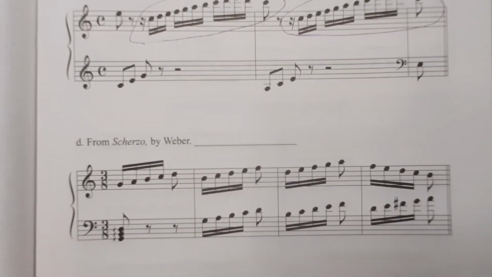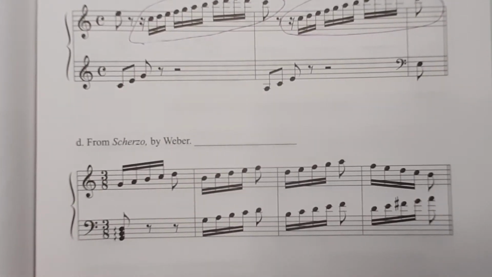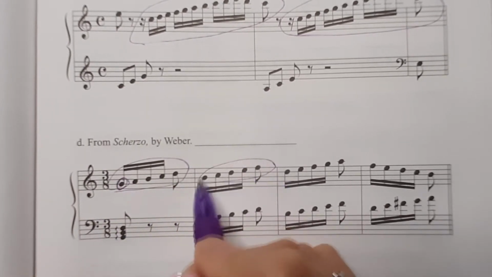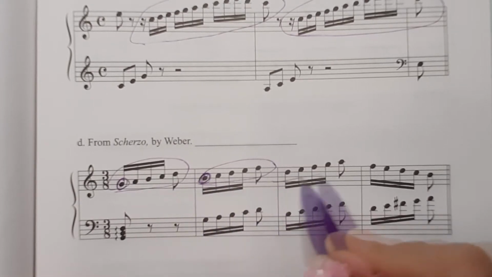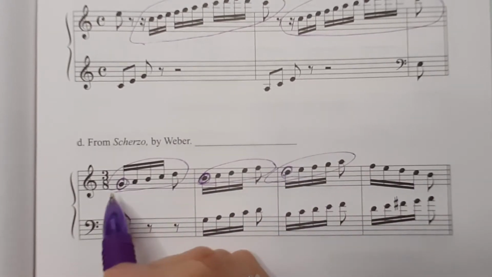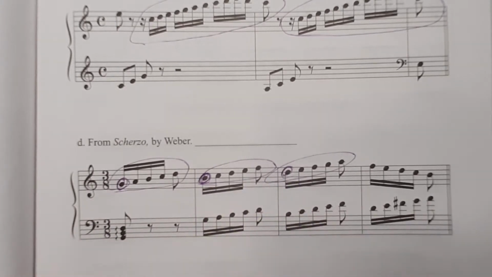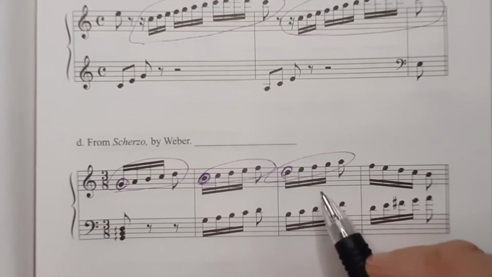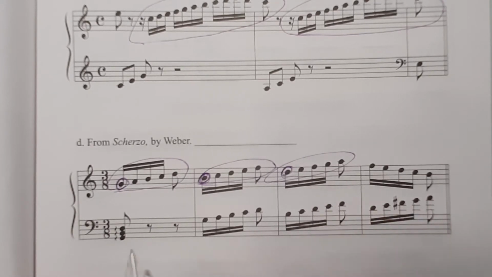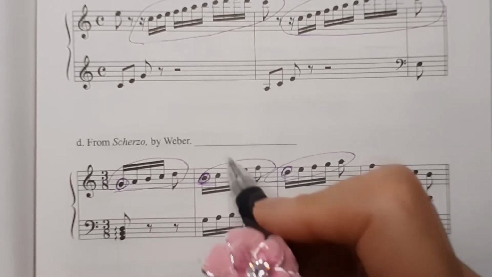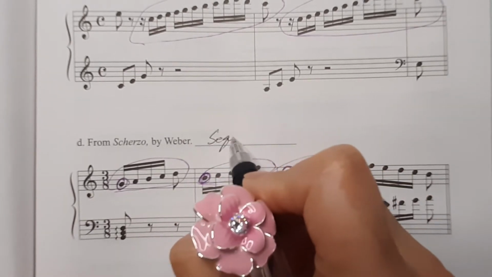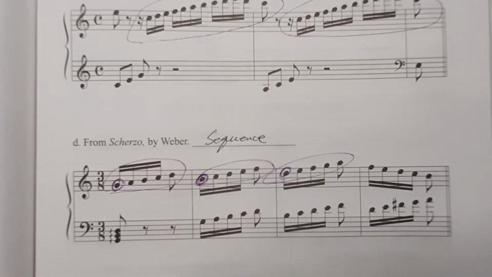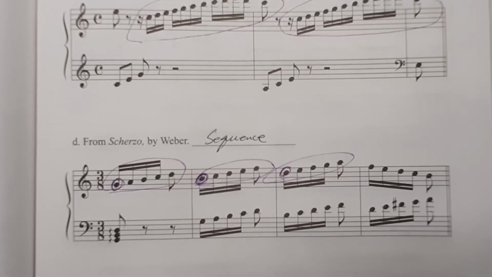Now, question D. Look: G, A, B, C, D. It starts on G, right? B, C, D, E, F. It goes up by step, right? And again, this is B, D, G, B, D. Yes, it's a third above, right? You don't call this repetition, you don't call this imitation, but since it's the same pattern with different notes, you call that sequence. So you know the difference, right? Let's go to the next page.